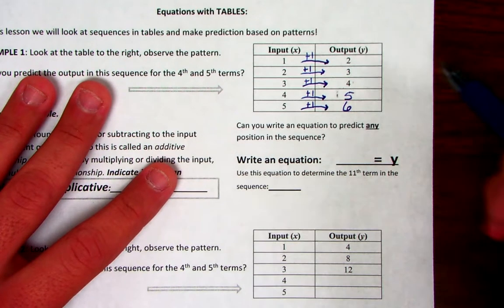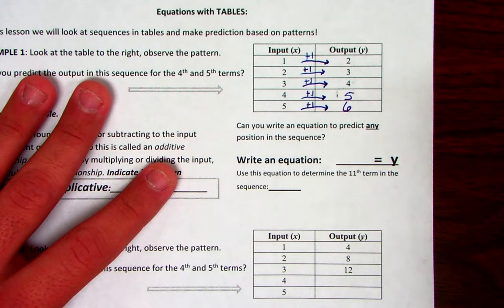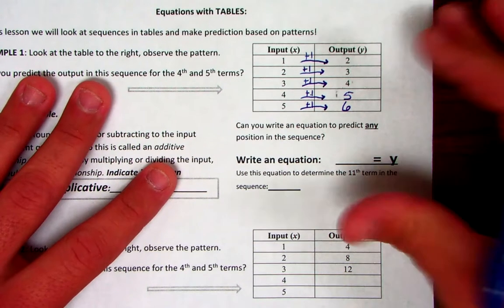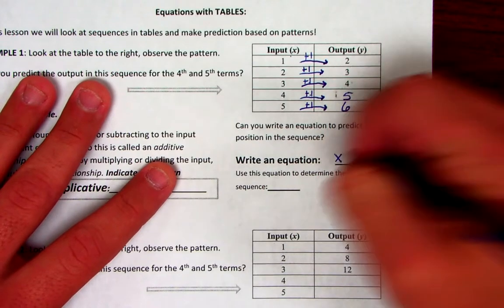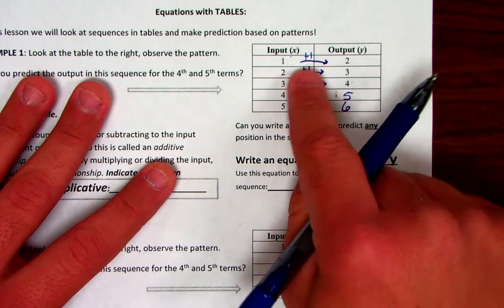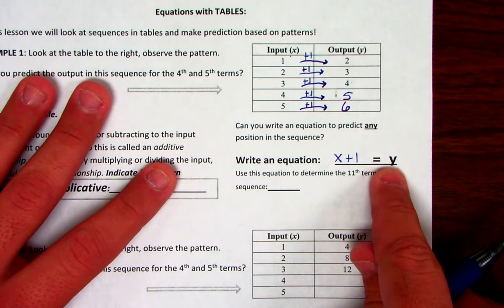Is my scale factor the same going all the way down? Well, yes it is. So your equation is you are taking your unknown x value and adding 1 to it, and your result is the y value.